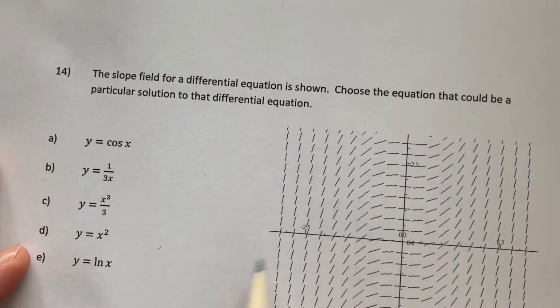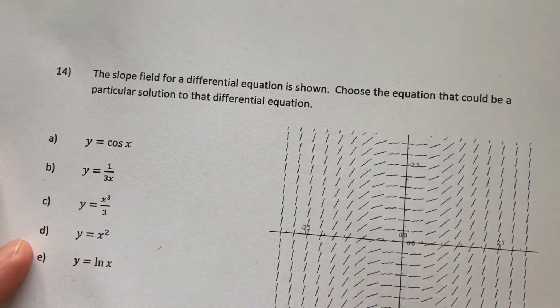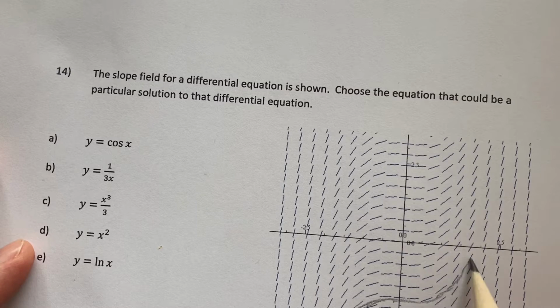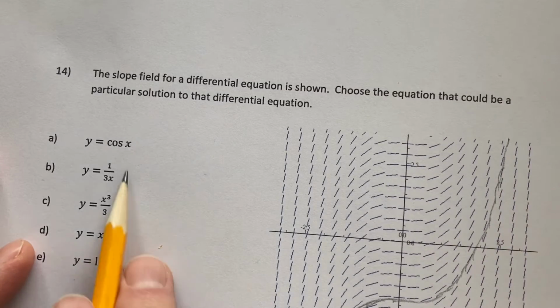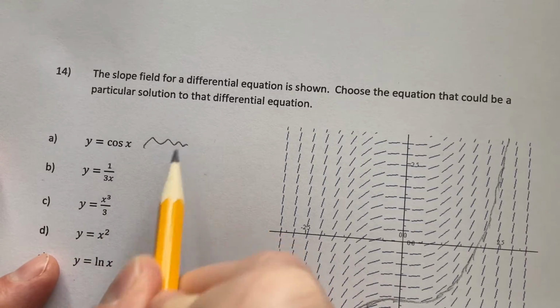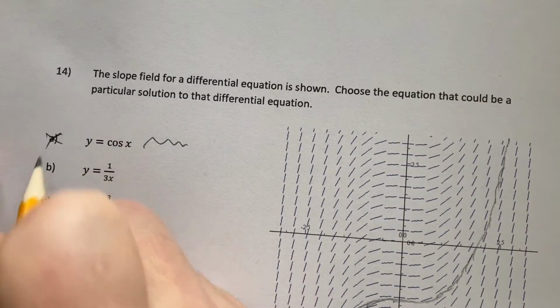14 gives us a slope field, wants to know which of the following could be a solution here. So if you kind of trace out a possible solution, just to get an idea of what we're dealing with, this is kind of what I see here. And cosine kind of goes up and down. That's not what we're seeing here. I would get rid of that.